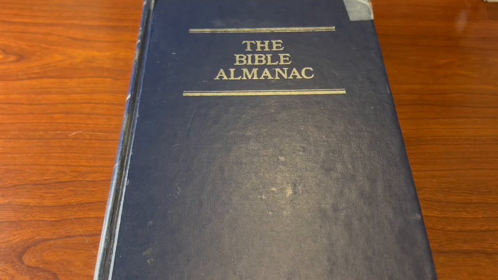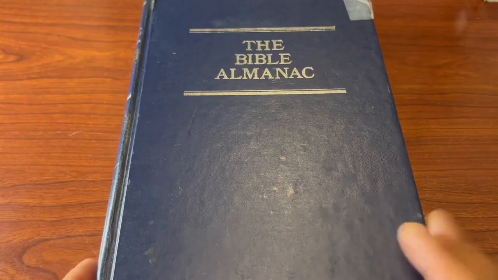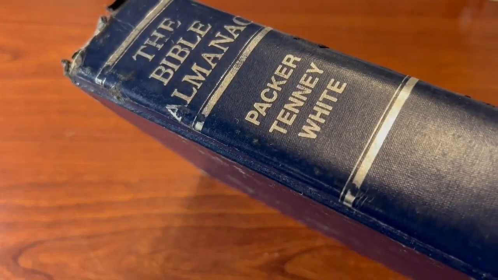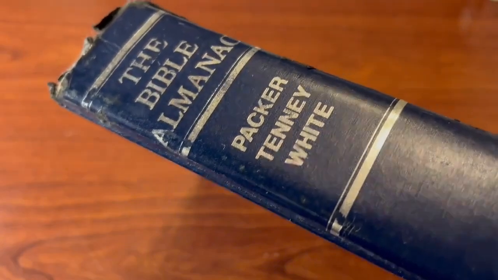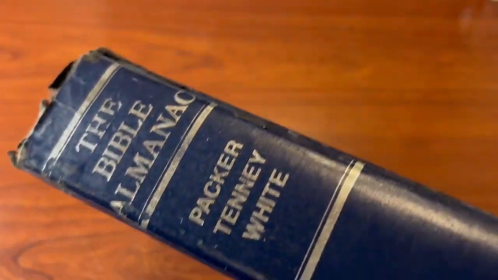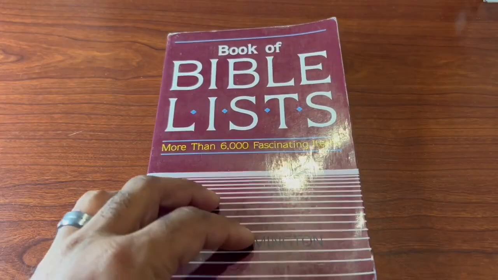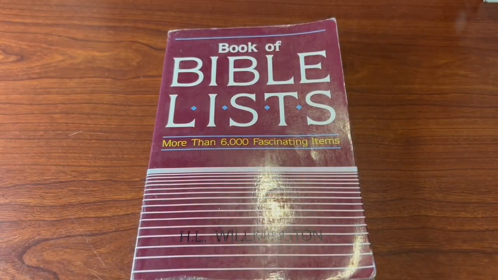It's an almanac for planting vegetables. It's an almanac for everything. But this is a Bible almanac, so you should check this out. And it's by Packer Tenney White. The Bible Almanac. Next book I would like to present is the Book of Bible Lists. More than 6,000 fascinating items.